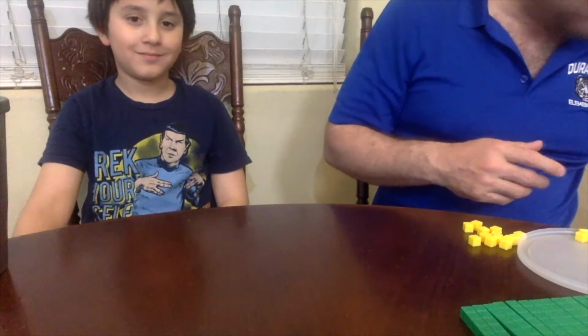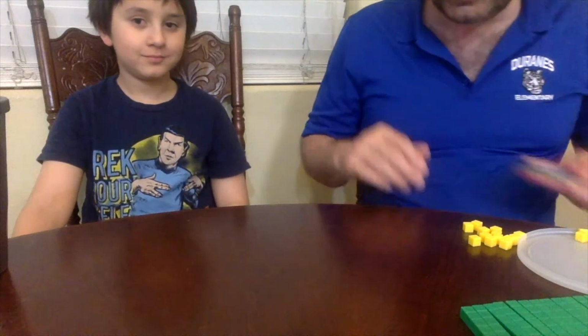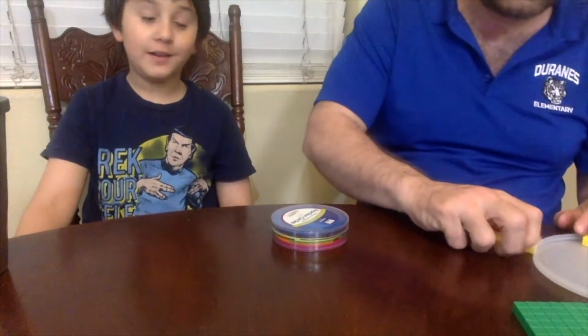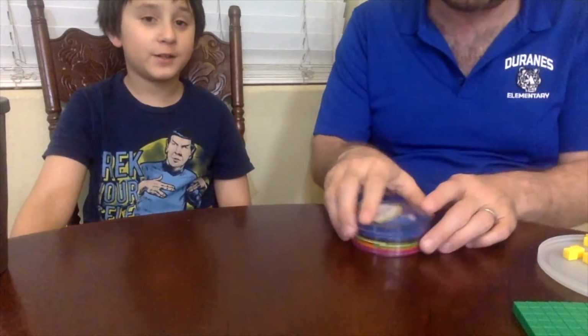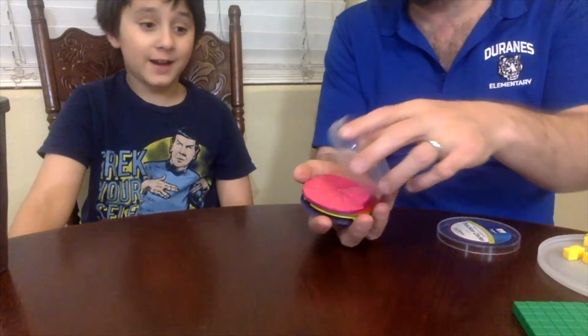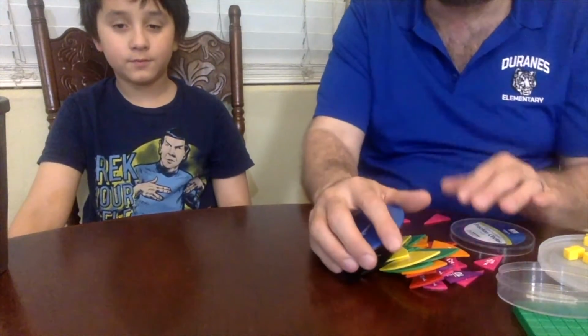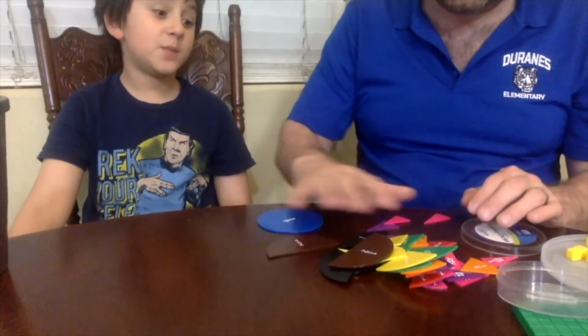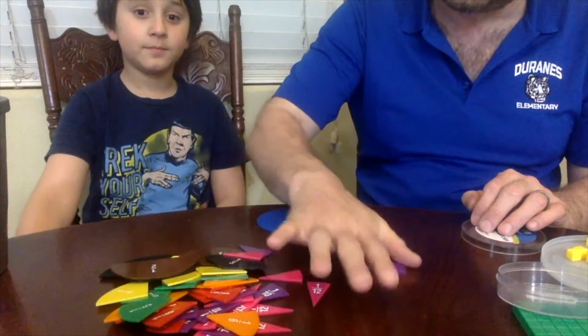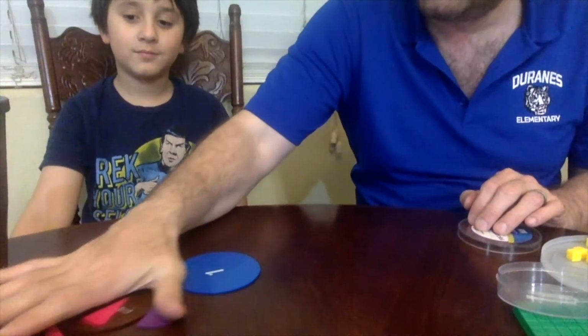Now, the area I wanted us to close out with is fractions. I love using these fraction circles for fraction practice. They are very, very useful. Very messy, too. Yep. But especially the 12ths. Yeah, the 12ths are very tiny.